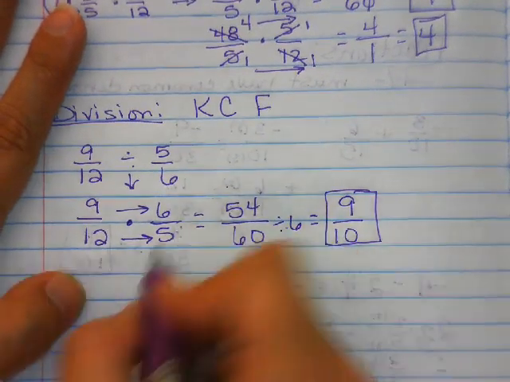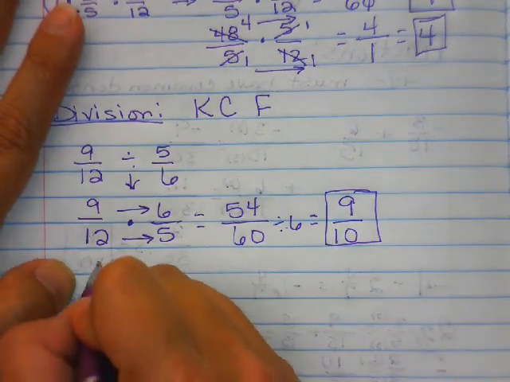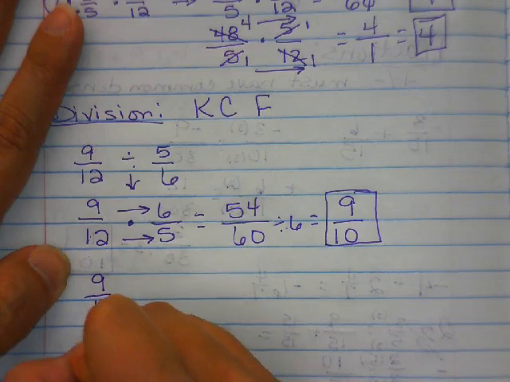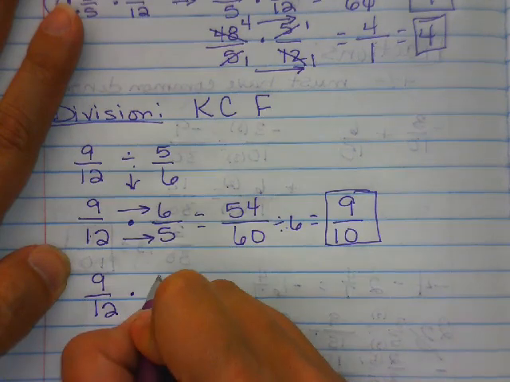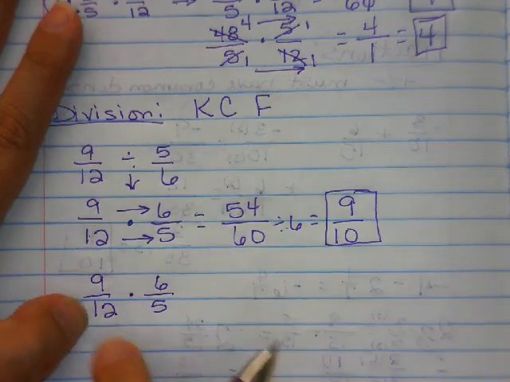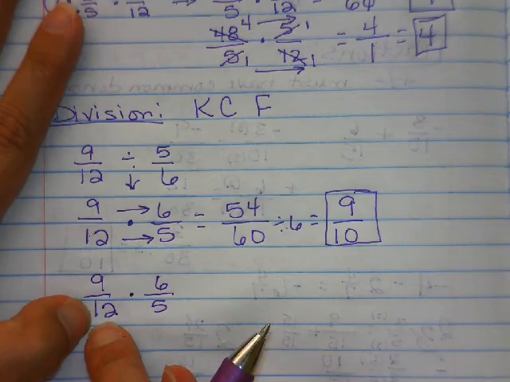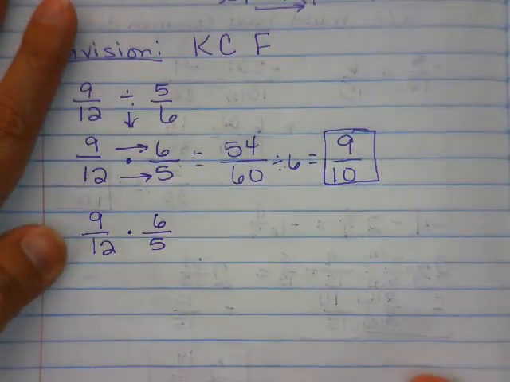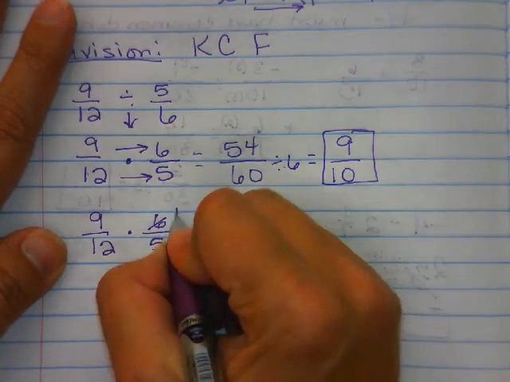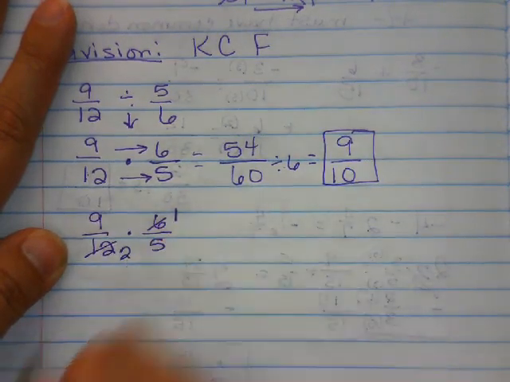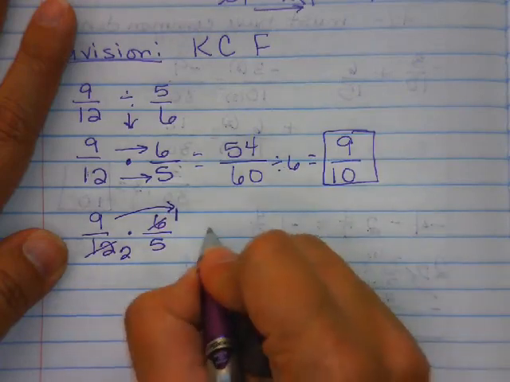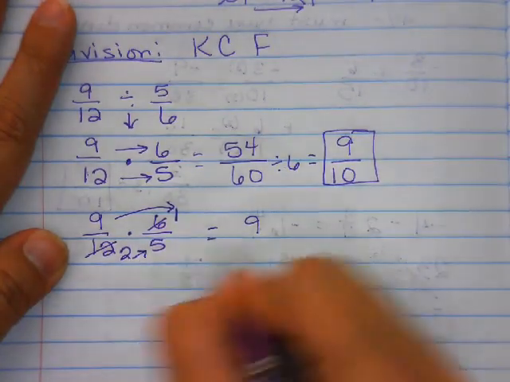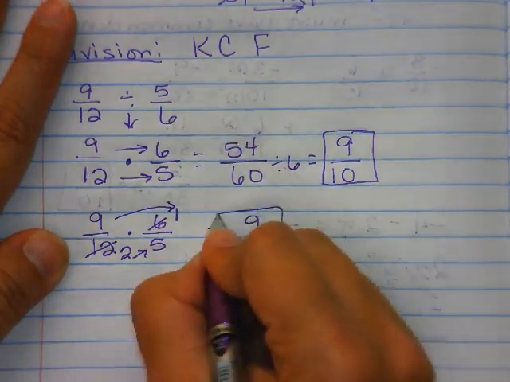If you're comfortable with that, we can say 9/12 times 6/5. And I know that 6 and 12 we can simplify. 6 goes into both. 6 goes into 6 once. 6 goes into 12 twice. And now I have 9 times 1 is 9. 2 times 5 is 10.